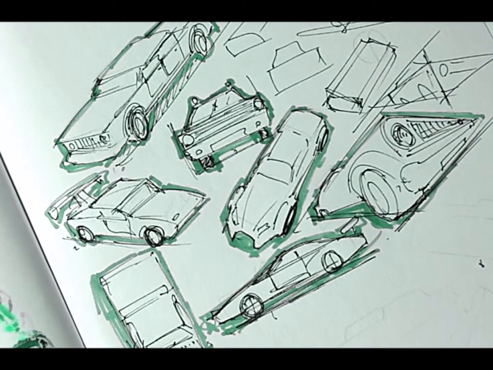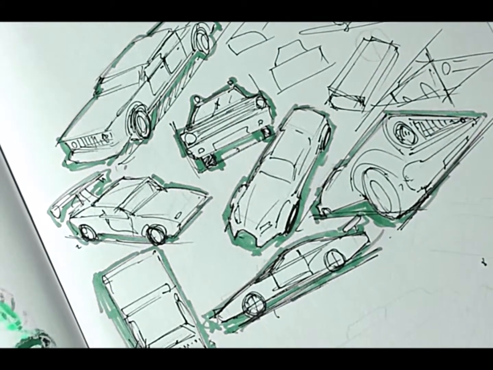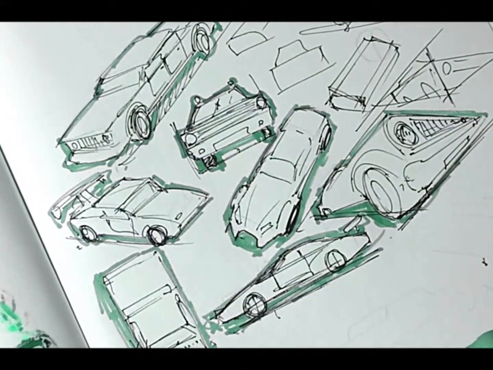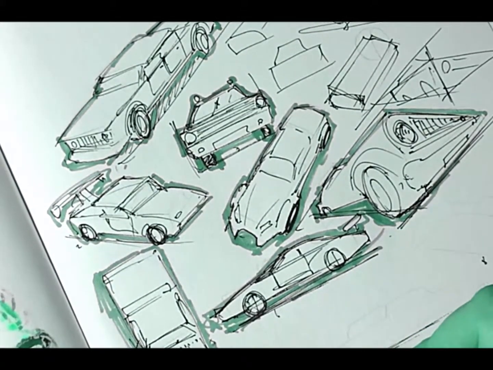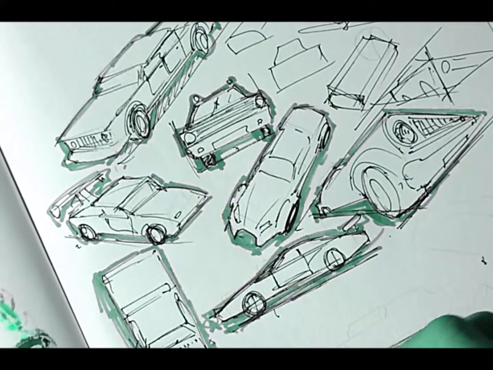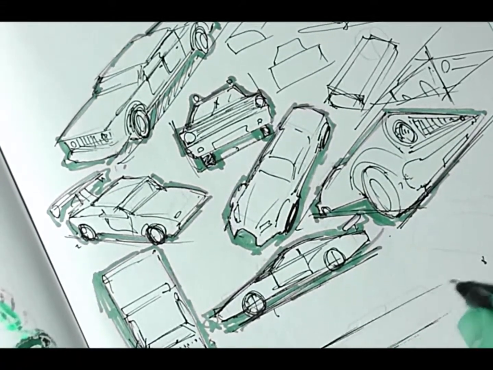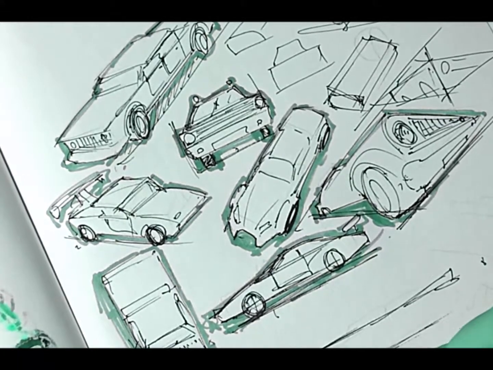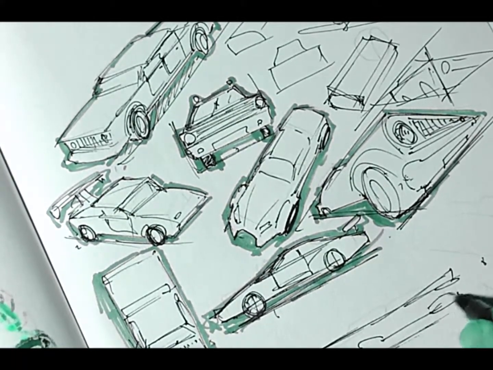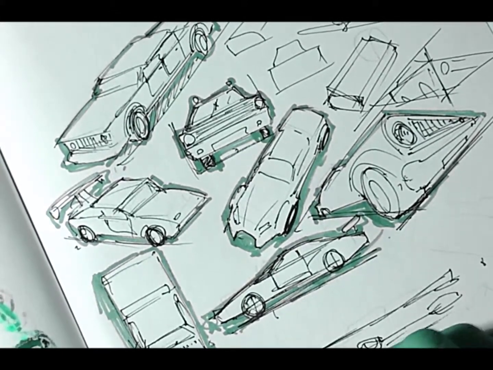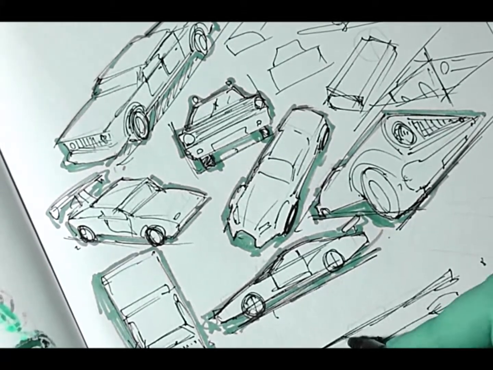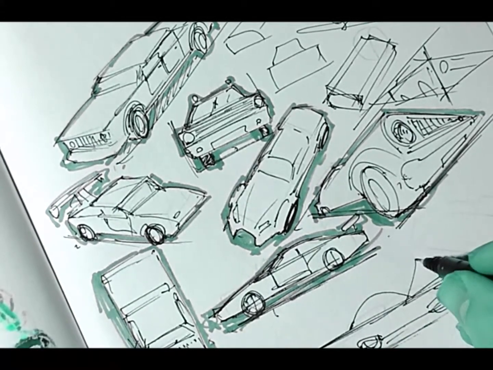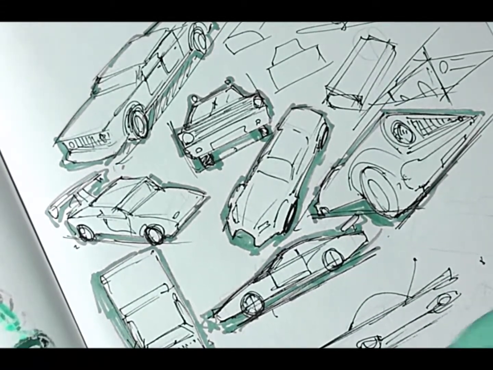Okay, so that's a bit better. Right, on to the next one. We could do a very flat plane for this one. So we can just have the front and the side. So this is the front. The bubble dome there.